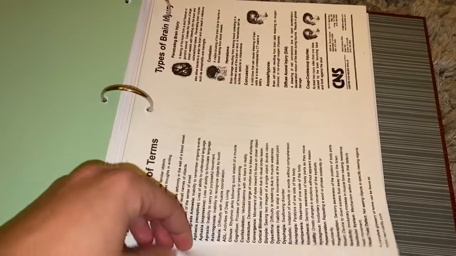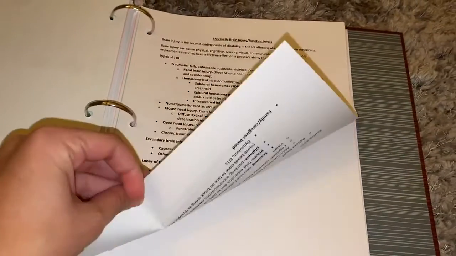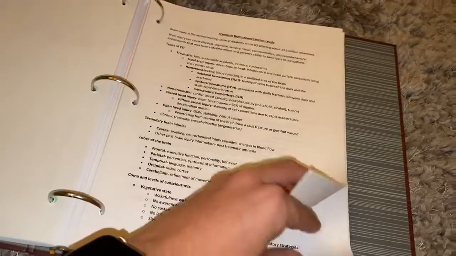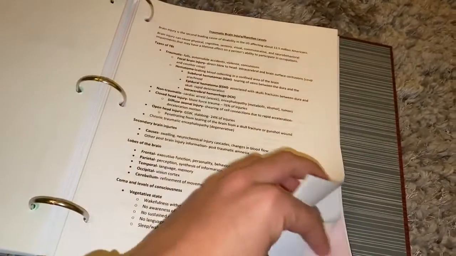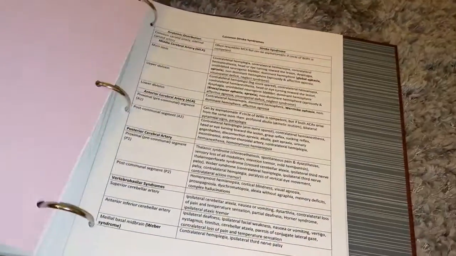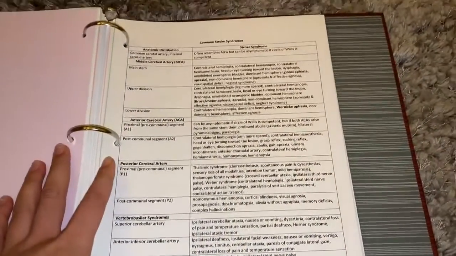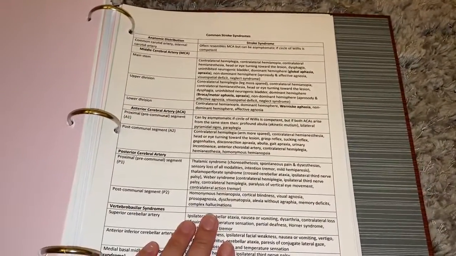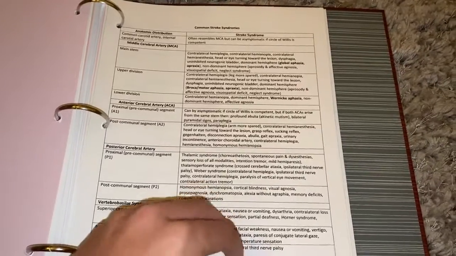Then we have the brain injury section. NHO's levels. Just all my notes and lab notes in that section. And then this was a chart that was in the book.